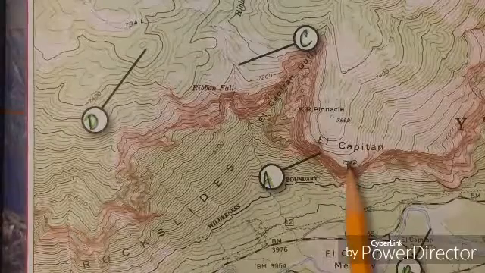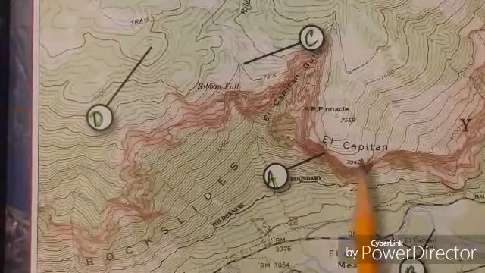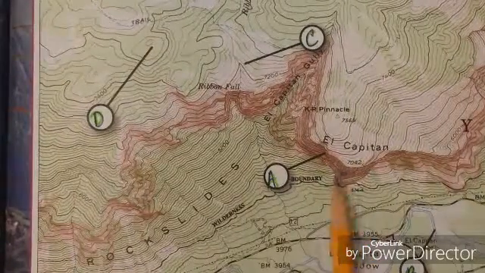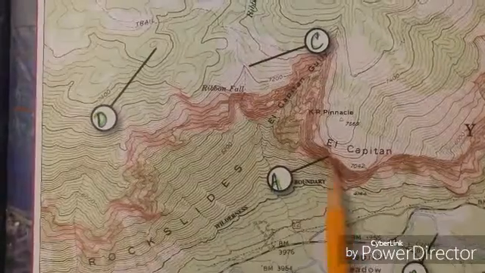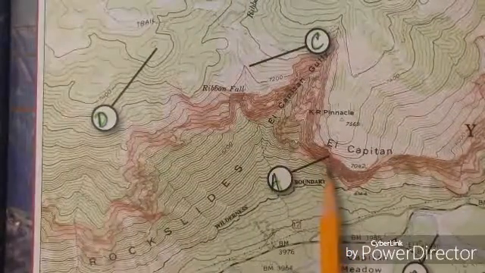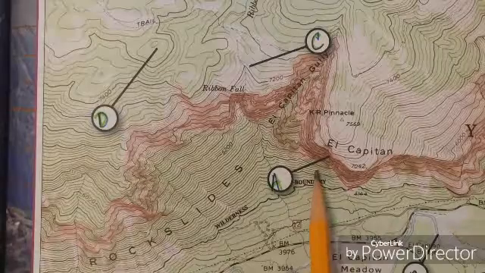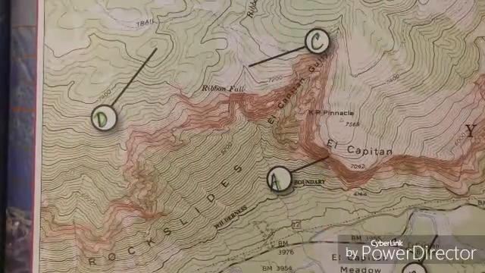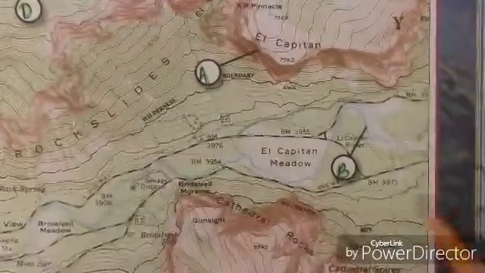El Capitan is a feature found in Yosemite National Park. It's actually a rock climber's dream. The guy who founded Patagonia, he actually was one of the first people to make this a climbing mecca.